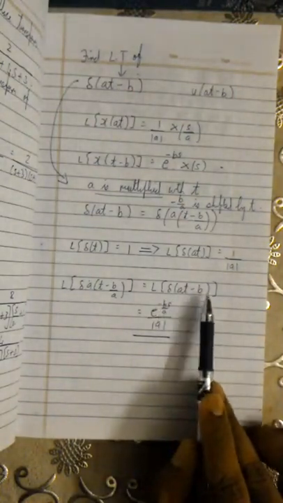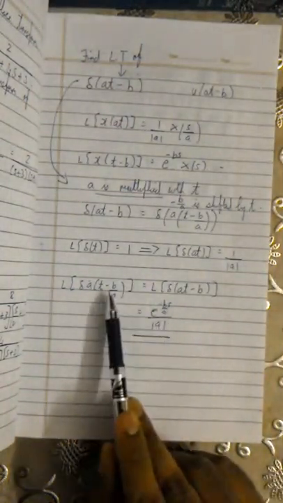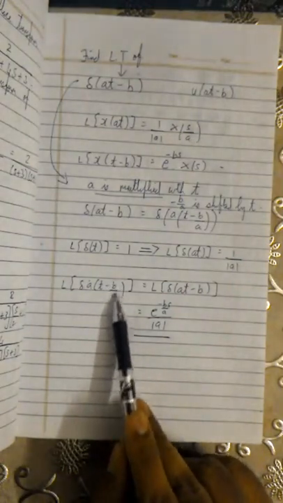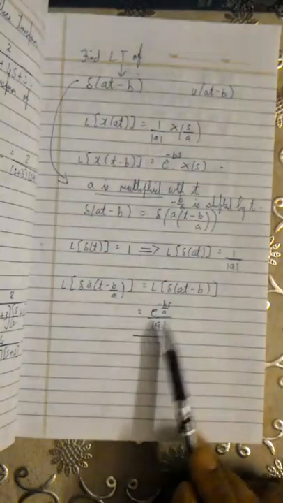As per the time shifting property, we multiply this with e raised to minus b by a times s, because minus b by a is your time shifting factor. So it will become e raised to minus b s by a, times 1 by a. Okay, this is how we do this problem.